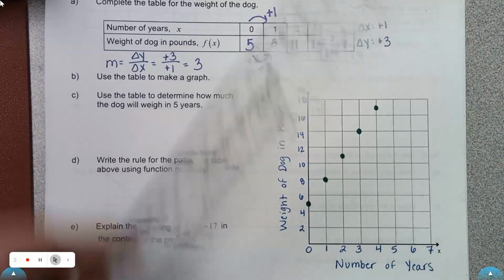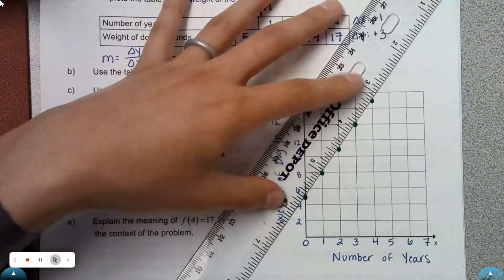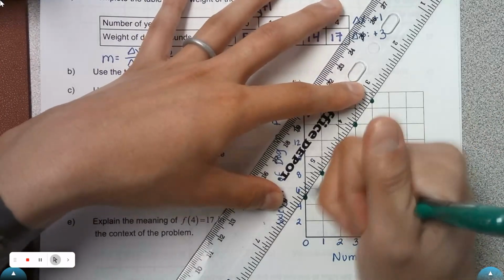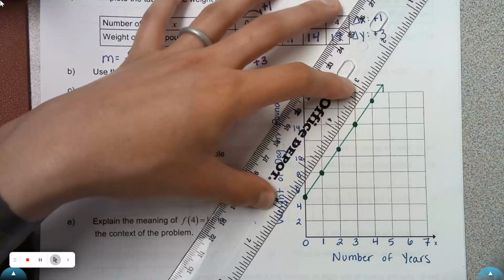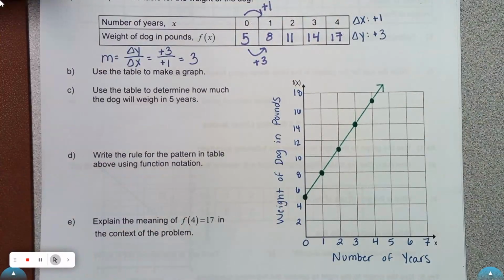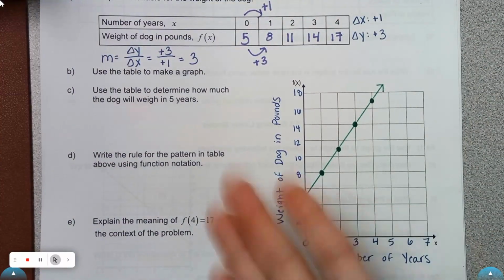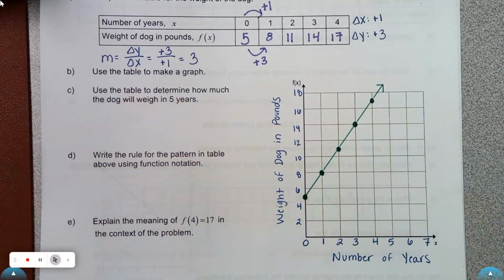Then I'm going to use my ruler to connect them to make a straight line. Okay, perfect. And it's increasing, right? So my dog's clearly gaining weight, and I can see that because it's a positive slope.